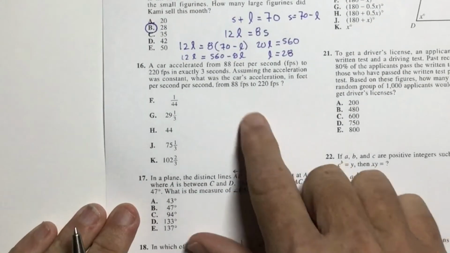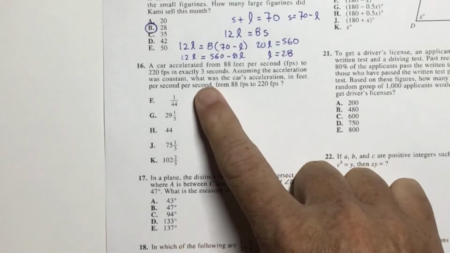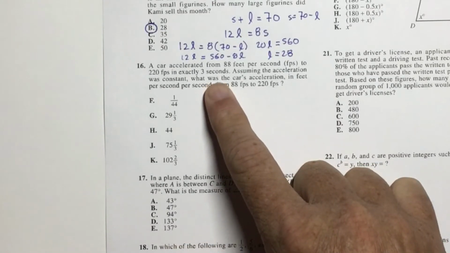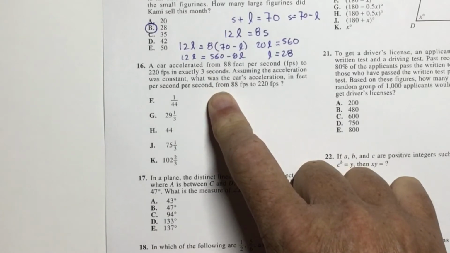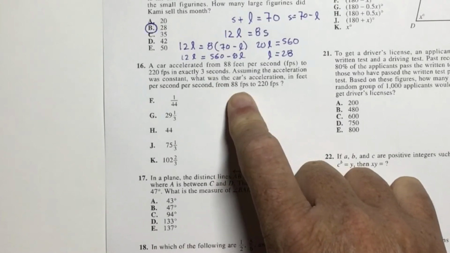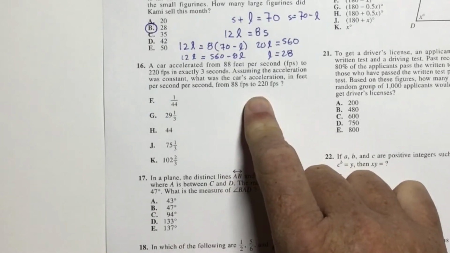A car accelerated from 88 feet per second to 220 feet per second in exactly 3 seconds. Assuming the acceleration was constant, what was the car's acceleration in feet per second per second?